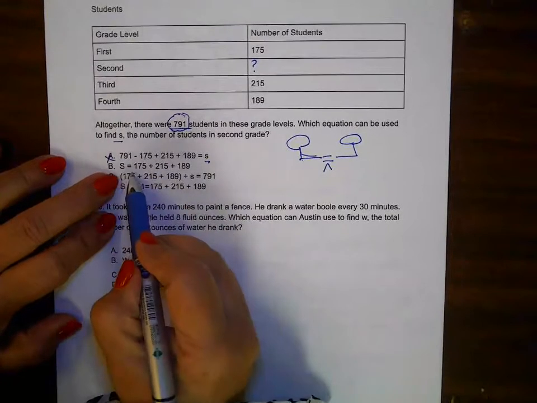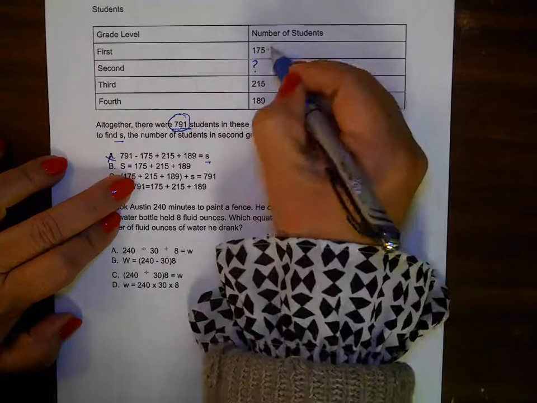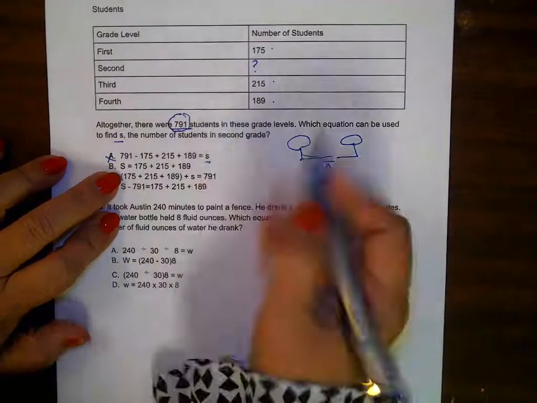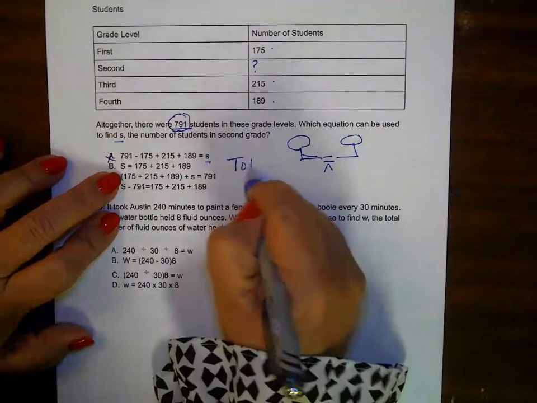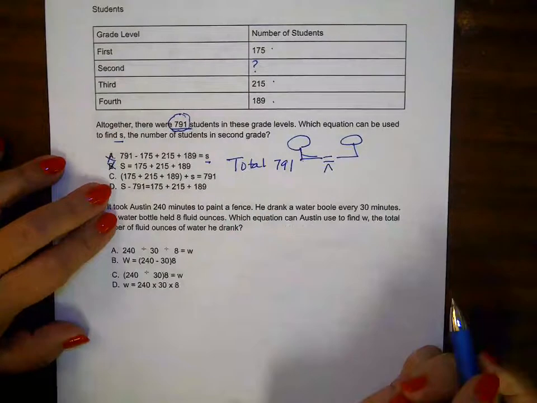We have S equals 175 plus 215 plus 189. Are we going to just add up 3 classes and that's going to give us the second? We already know the total number of students because we know the total is 791. So that's not a correct answer.